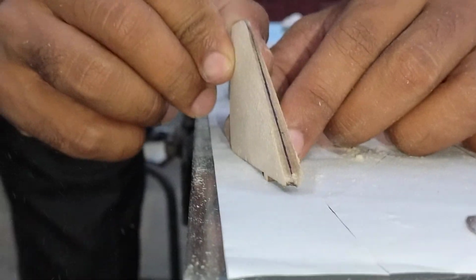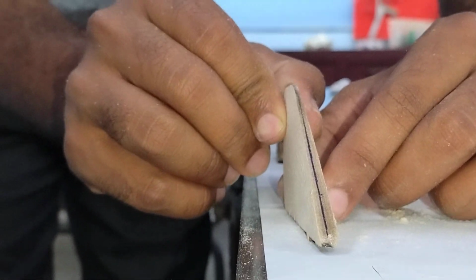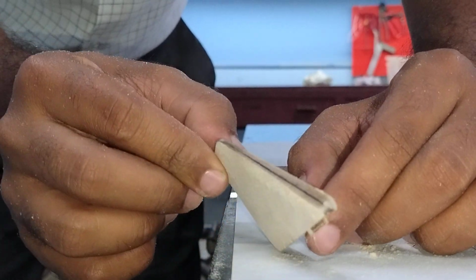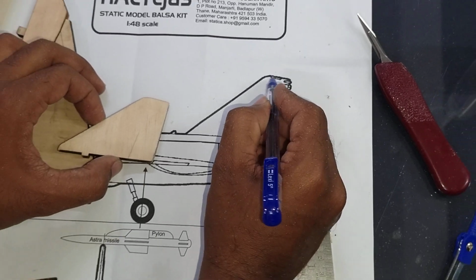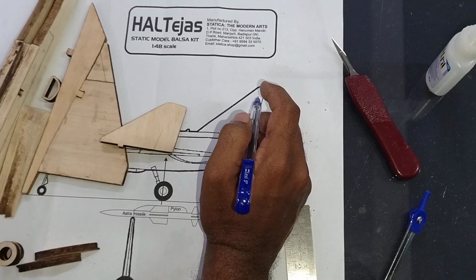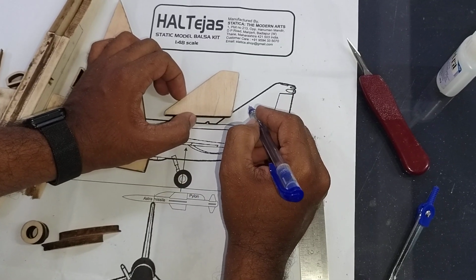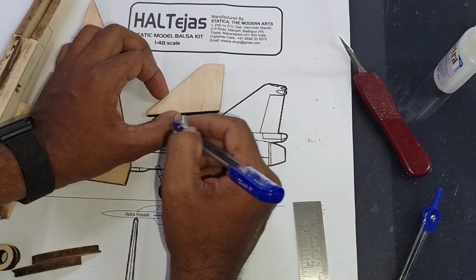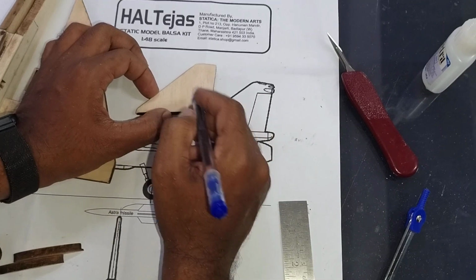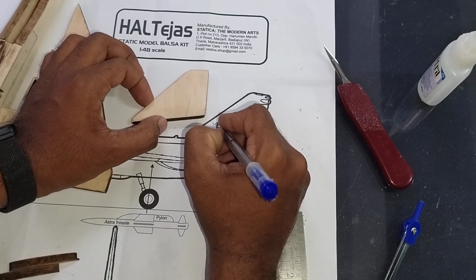Now you got the desired taper on the part of the aircraft. Now the second step is to identify the edges of the part. Here, this edge of the fin is facing towards the cockpit, so that's why this edge will be known as the leading edge.